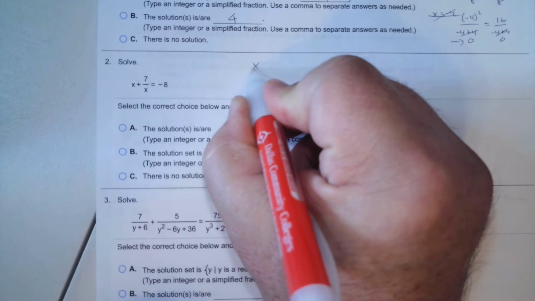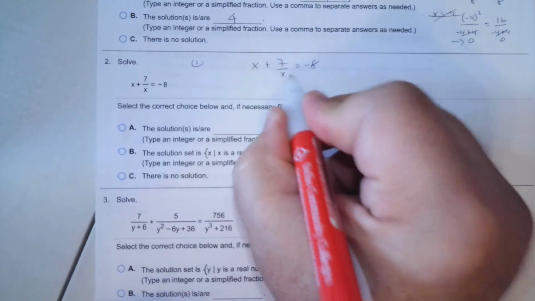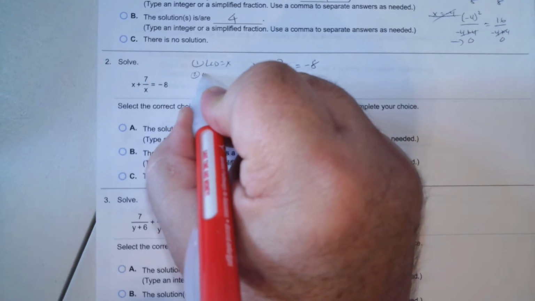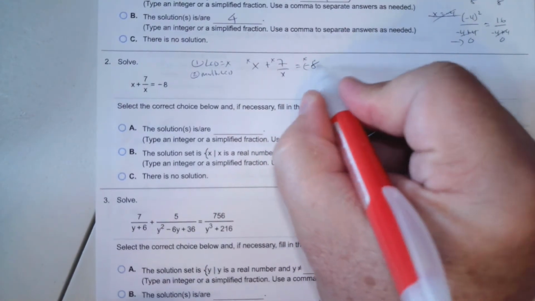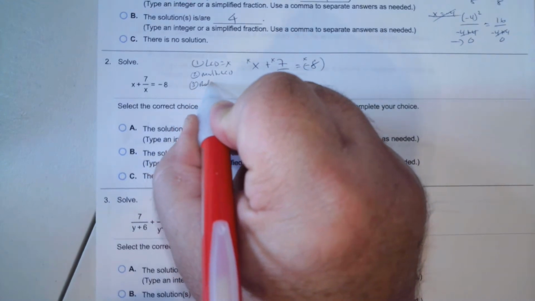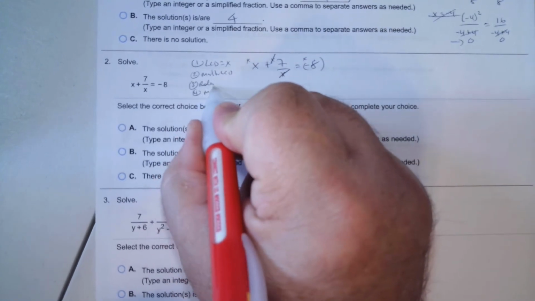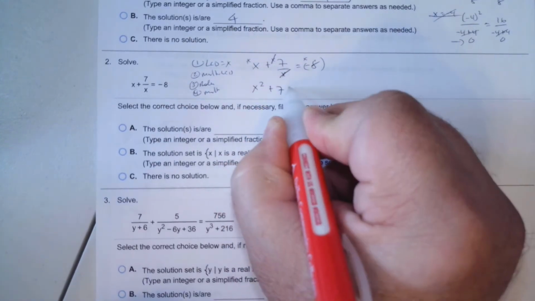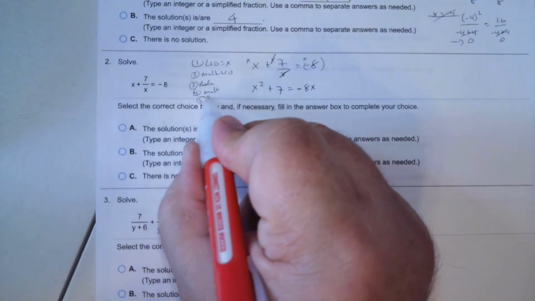Same thing here. X plus 7 over x equals negative 8. We have fractions and an equal sign, so the LCD is x. Multiply the LCD to each term. Reduce, so the x's cancel. So x times x is x squared, plus 7 equals negative 8x. Now it's solved.